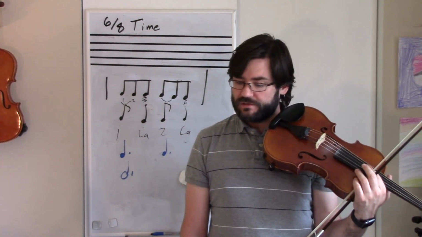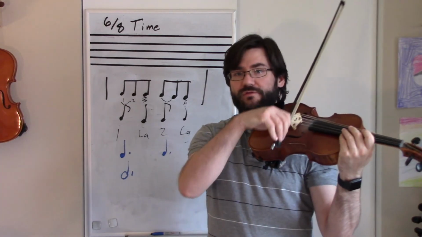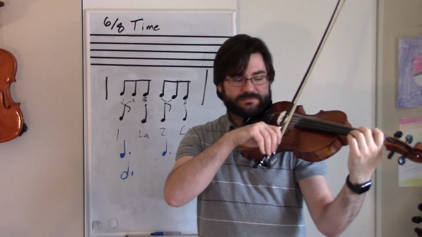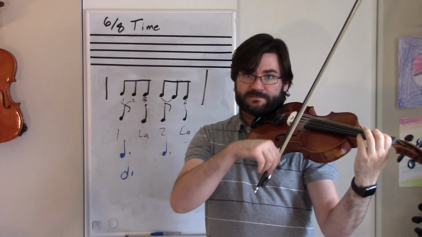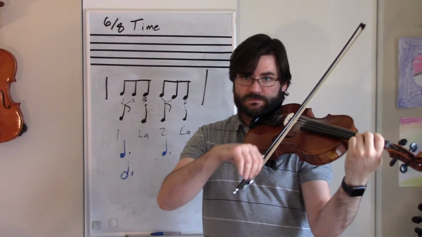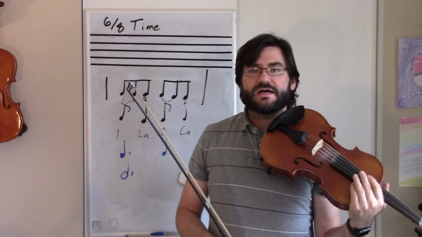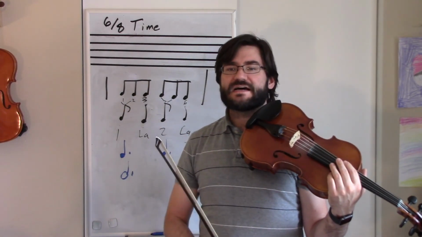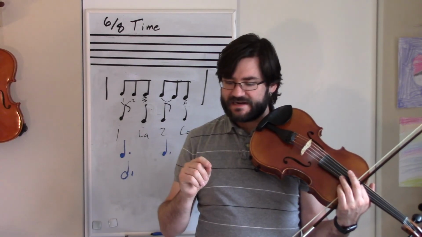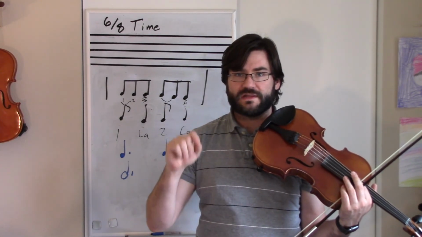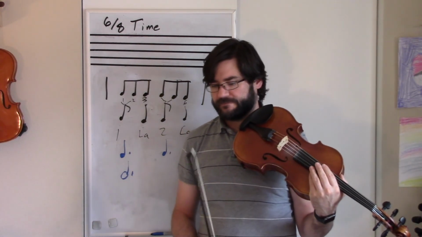101, slurring in 6/8. You already know how to slur. We've been through this before. Move your bow, fingers move separate. So really utilize, very smooth as glass bow. Here we go. Now you're going to have a slight switch. You've got the dotted quarter note, so keep that bow moving. Don't let it stop. Connect all your notes. Slurring in 6/8 time.